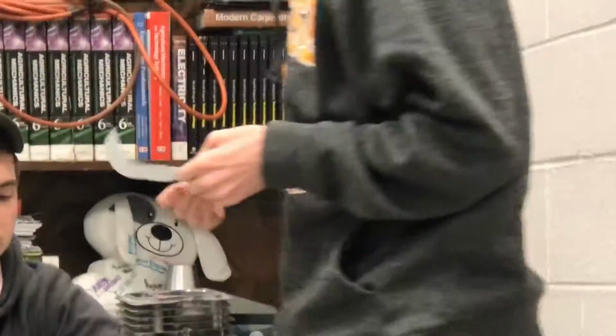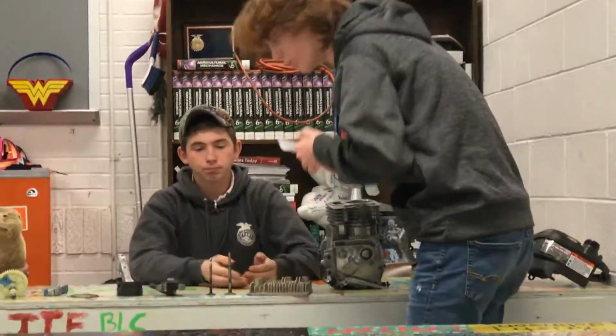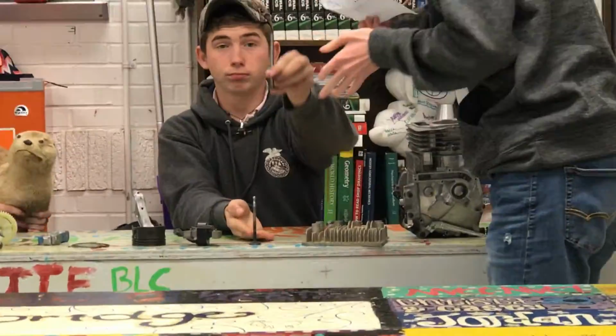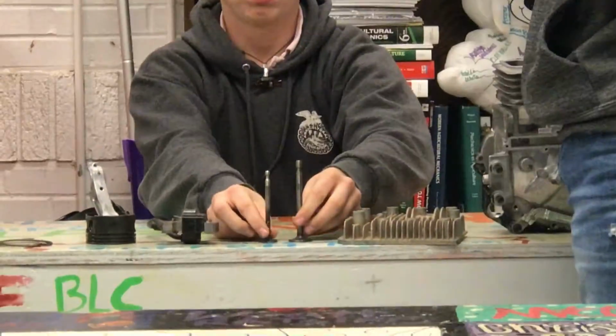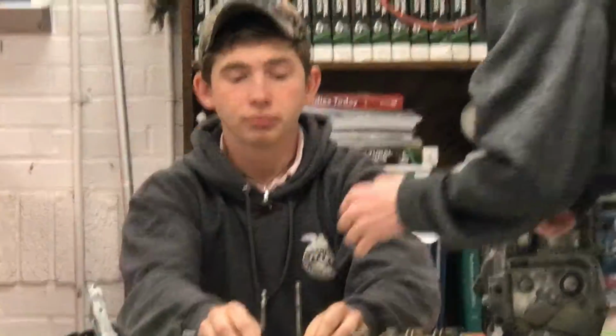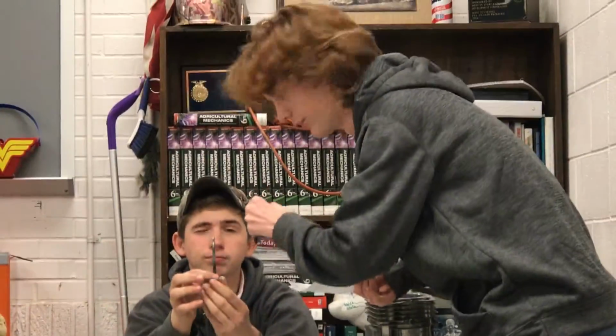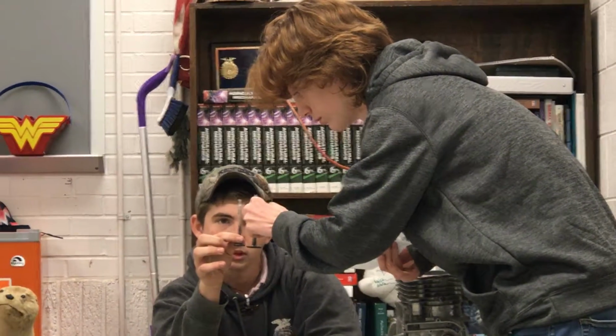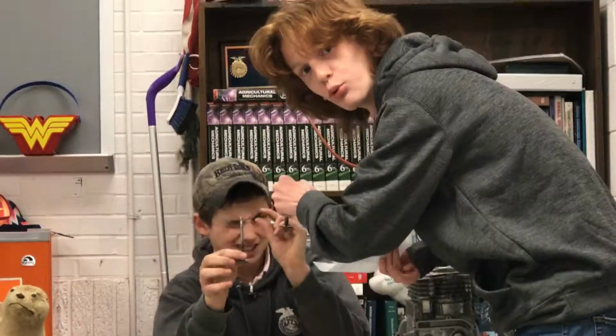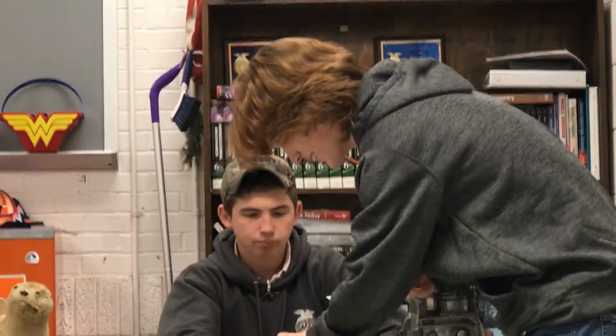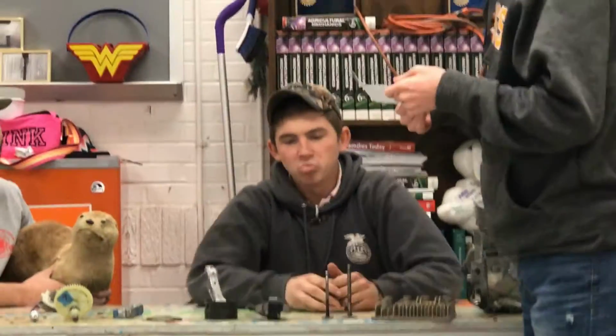Okay. This right here, you see we have two of these. These are both valves. One is the intake and one is the exhaust. The best way to tell the difference is the intake is slightly bigger. See that? Slightly longer and thicker. You got more girth. Not much girth is the difference, but there is some.